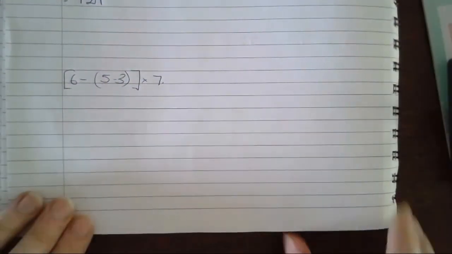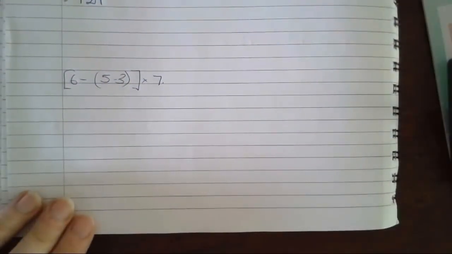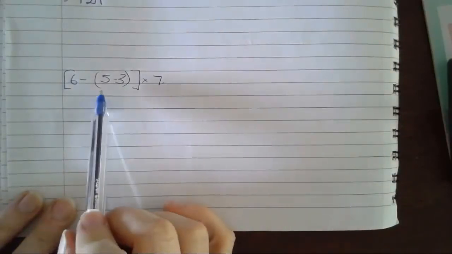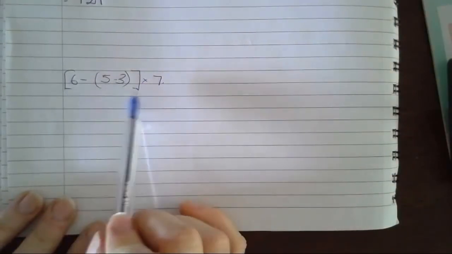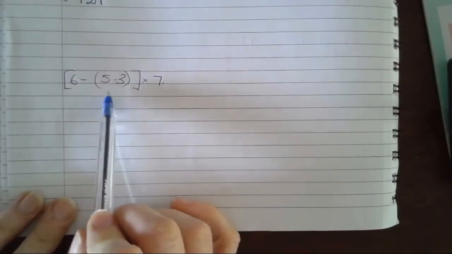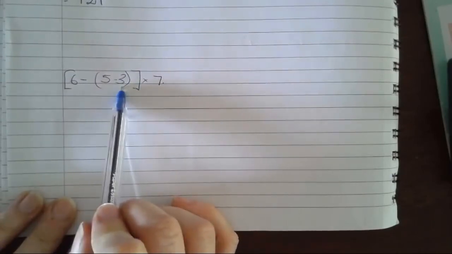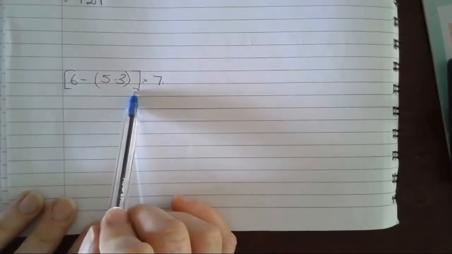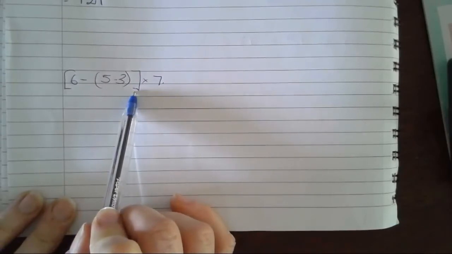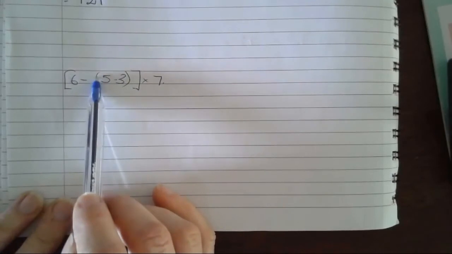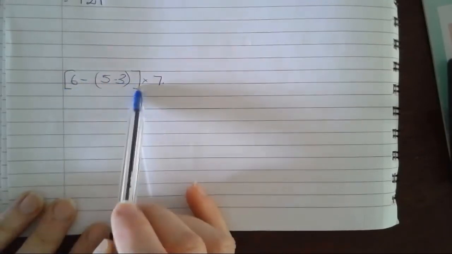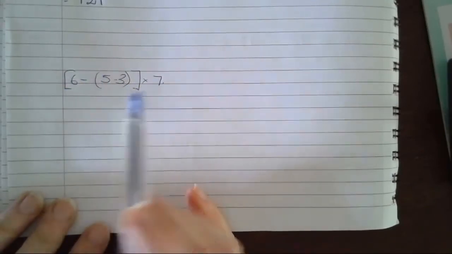Okay, another example, last one maybe. I popped this one in here because it's got two sets of brackets. It's got this set of brackets within a larger set of brackets. So obviously we do this small one first and this large one second. You usually find this with questions like this, two styles of brackets, the curved and then the square brackets, just so you don't get confused.